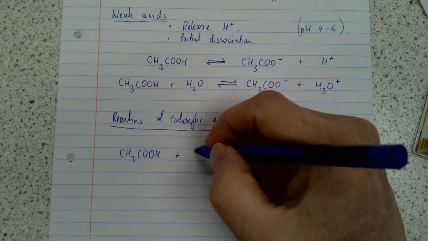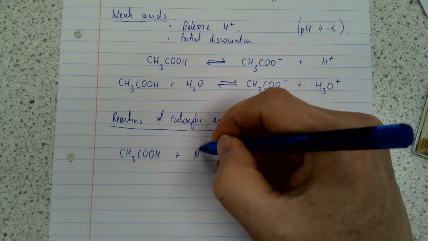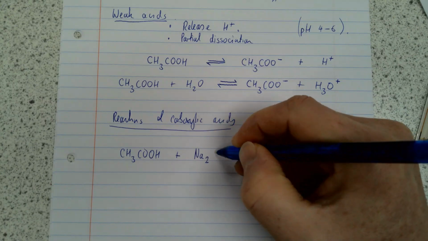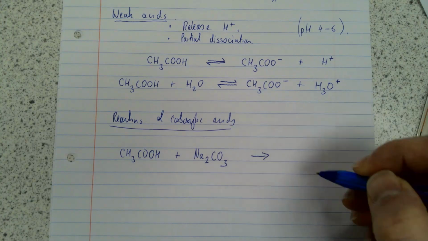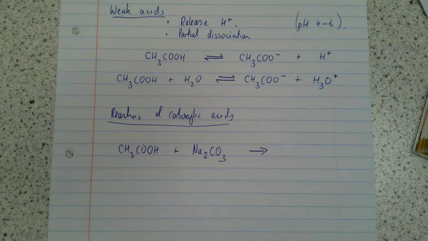The interesting one of all of those is the reaction with metal carbonates, because you can actually see what's going on. You take any acid and react it with any carbonate, you'll always get 3 things: salt, water, and something that you can see.